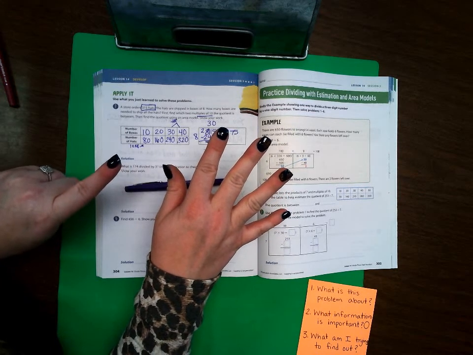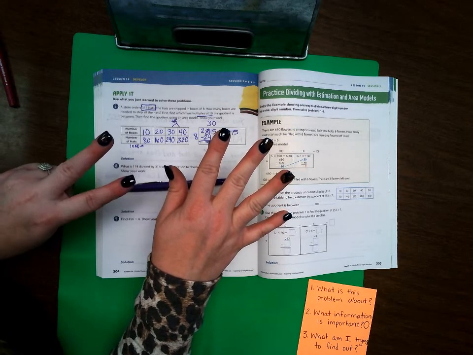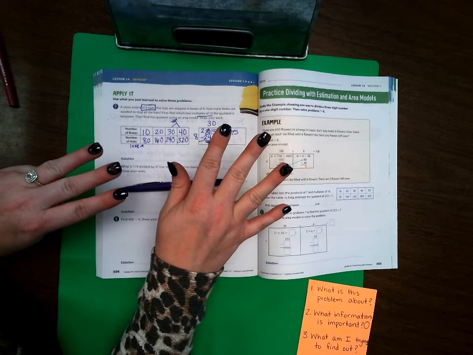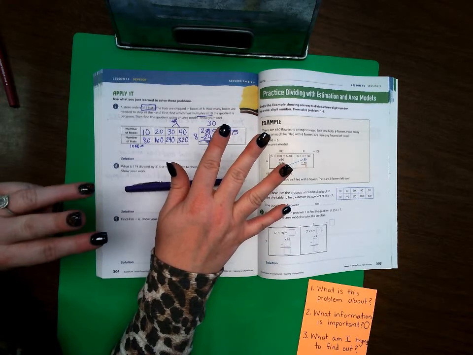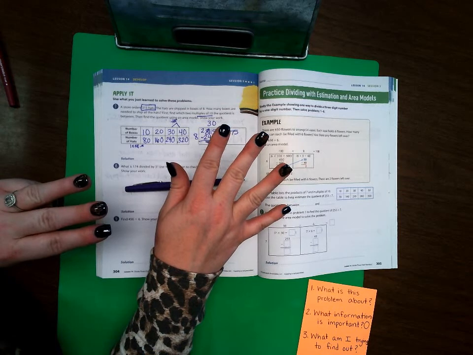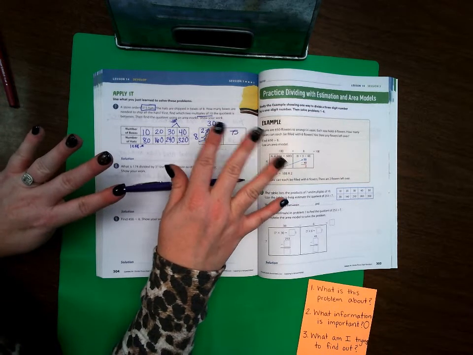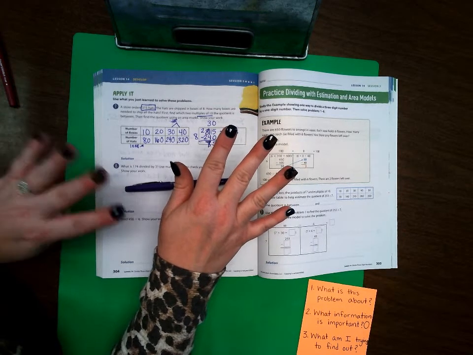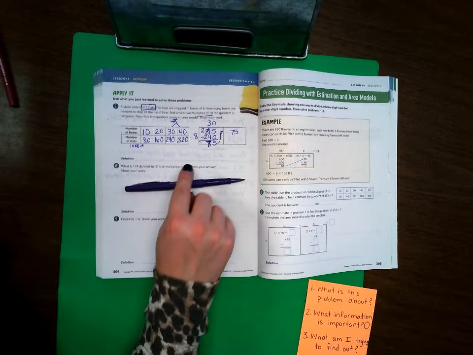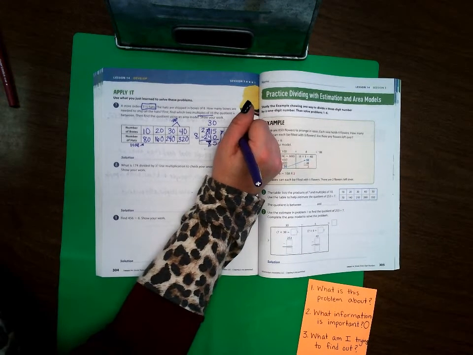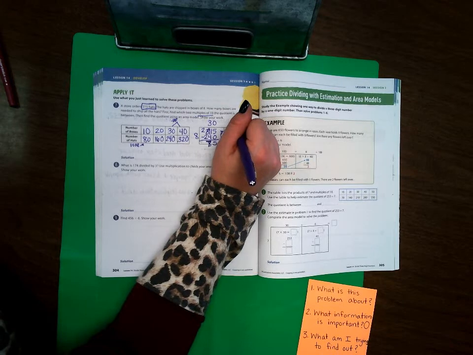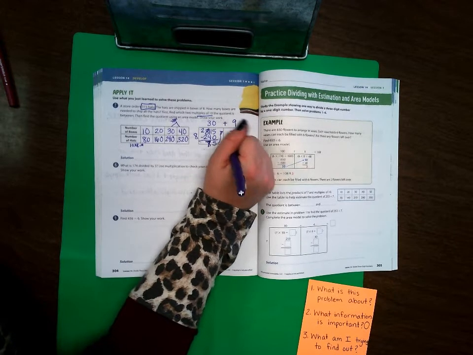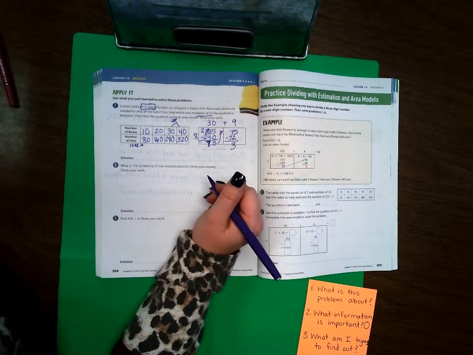48, 56, sorry. And then 64, still keep going. After 64, it's 72. And then after 72, it is 80. But I don't want to go to 80, so it's 9 times. So 8 times 9, and I add those. 8 times 9 is 72. And I subtract. 5 minus 2 is 3 left over.